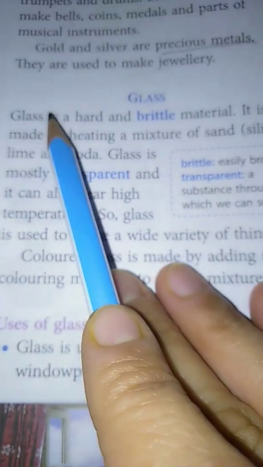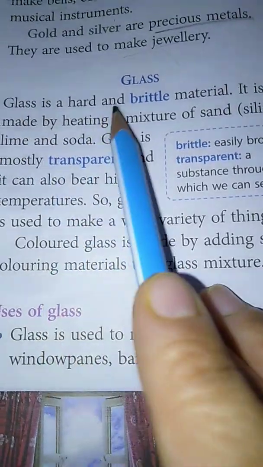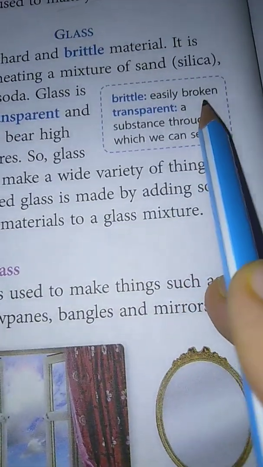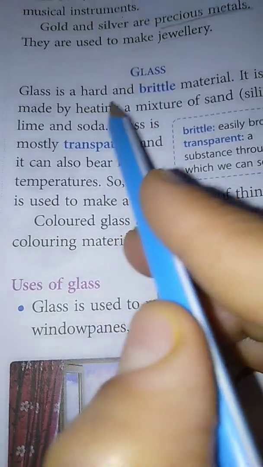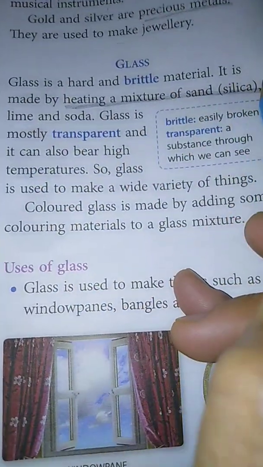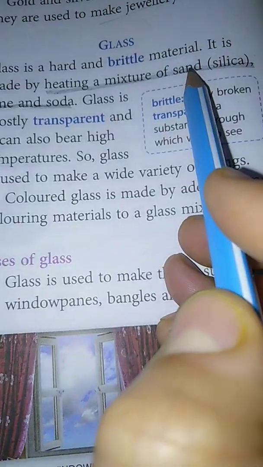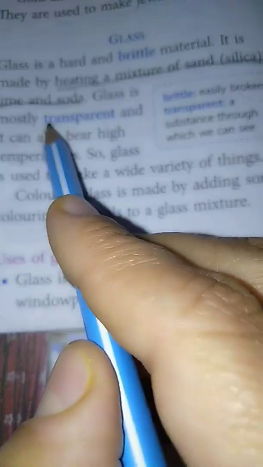Next is glass. Glass is also a very usual thing we use in our lives. It is very hard and brittle. Brittle means easily broken. Glass can be easily broken, and it is made by heating a mixture of sand or silica, lime and soda. So glass is made by mixing three things, that is sand, lime and soda.